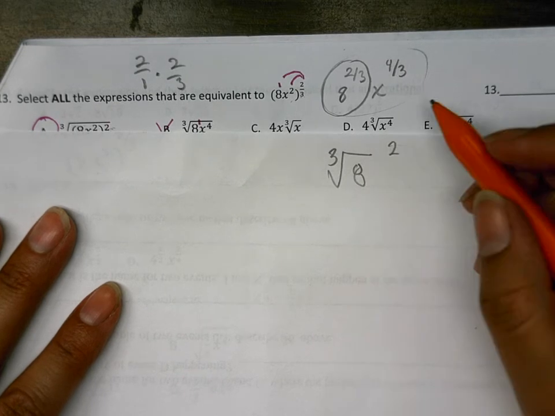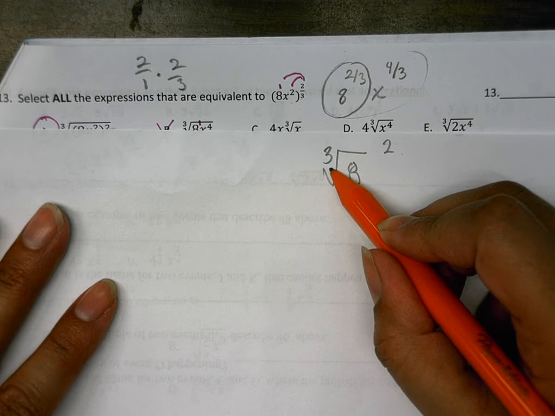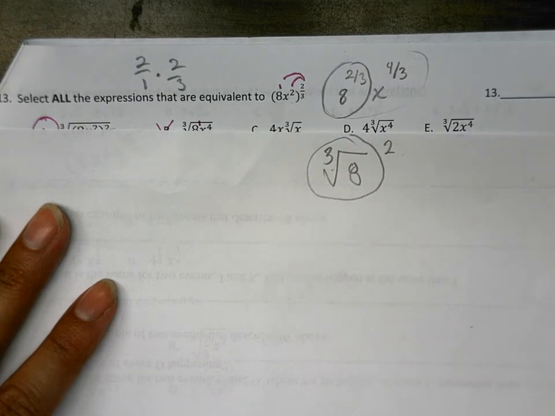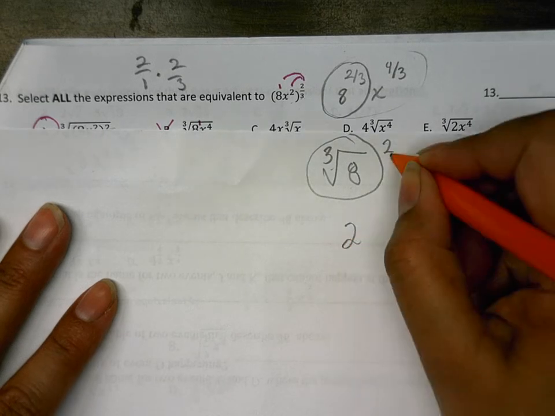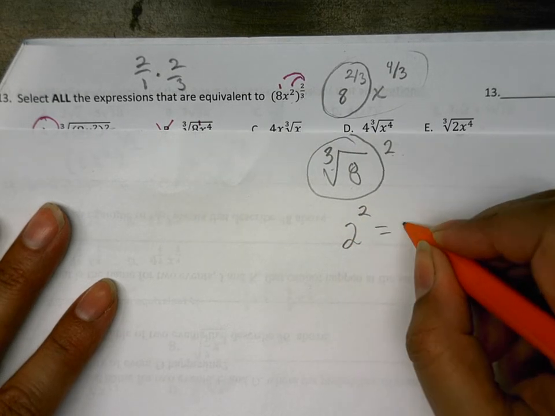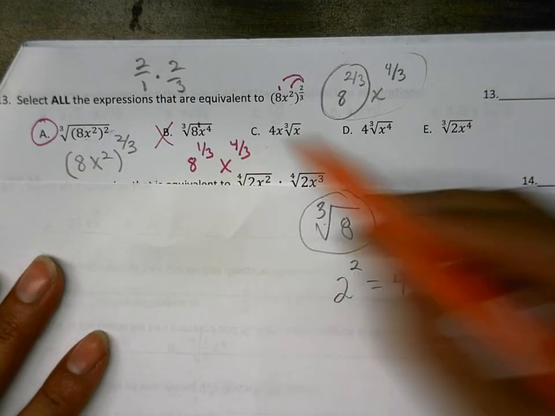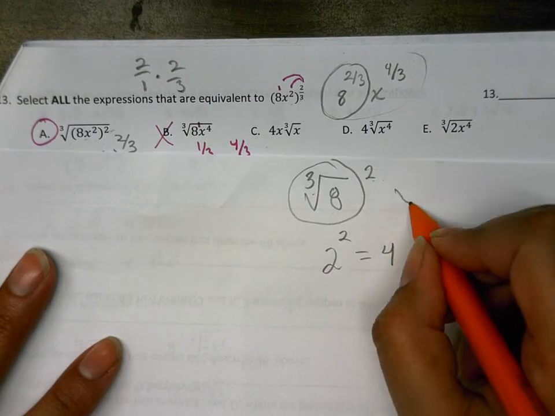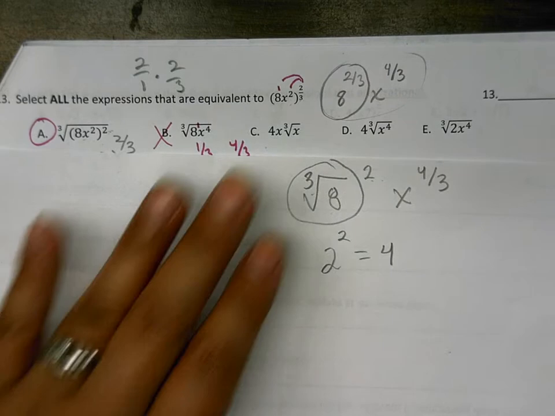And what's easier to do first, the squared or the cube root? Cube root if you can. The radical is always easy to do first if you can. What's the cube root of 8? 2. Is 2 my answer, or do I have to still square it? Square it. Which is 4. Is that equivalent to that 4 right there? Yes? All right. Now I'm going to change x to the 4/3 to radical form as well.